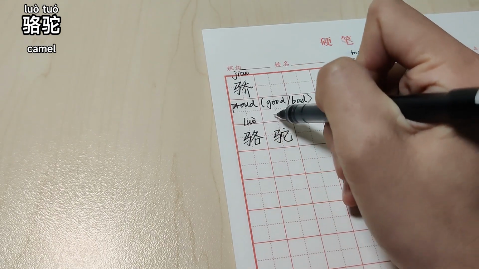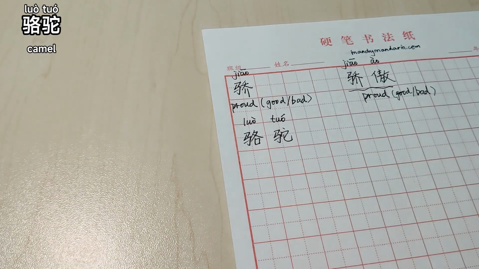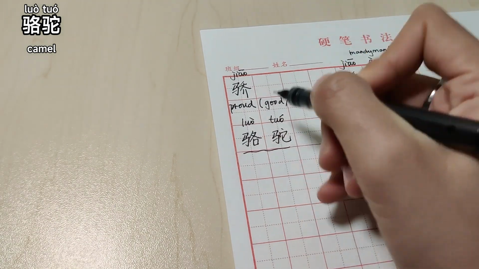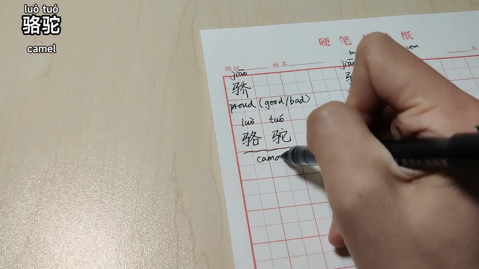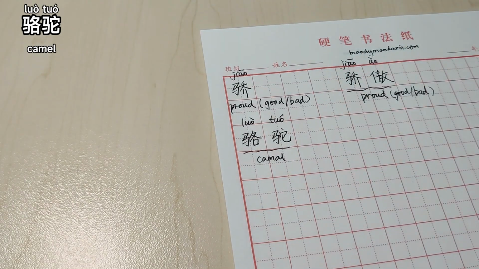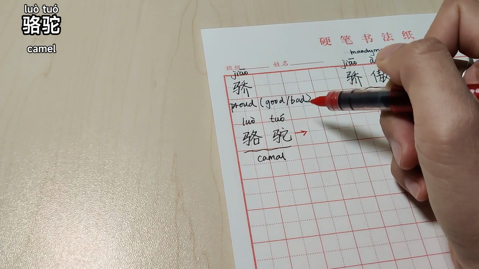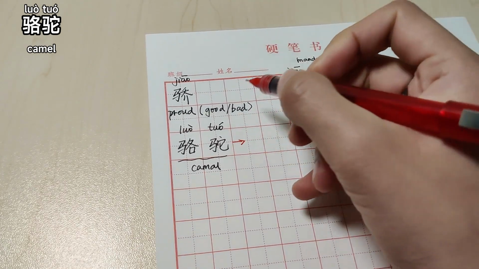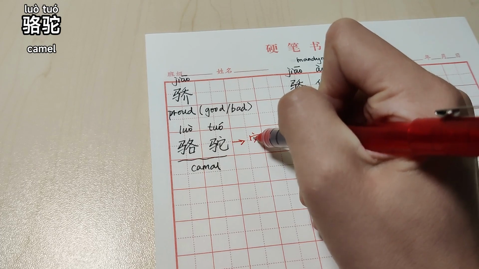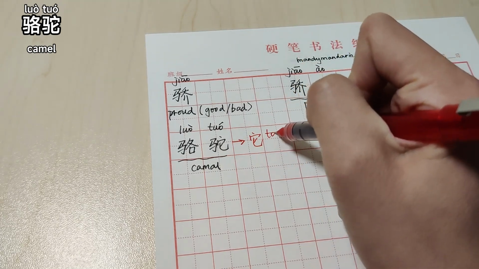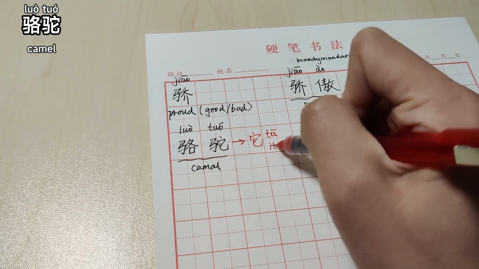Luo. 骆驼 is a camel. The horse and the camel, they look quite similar. And you might notice on the right part of the 驼, this is the 它 for the it.